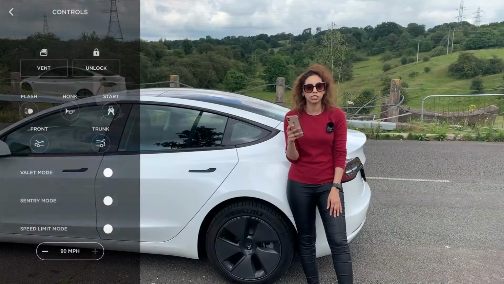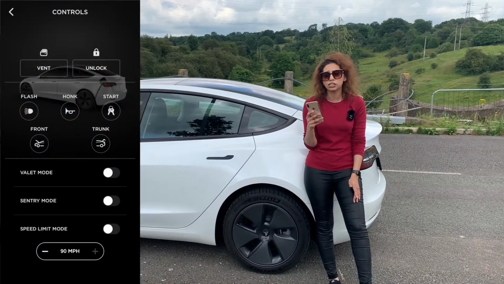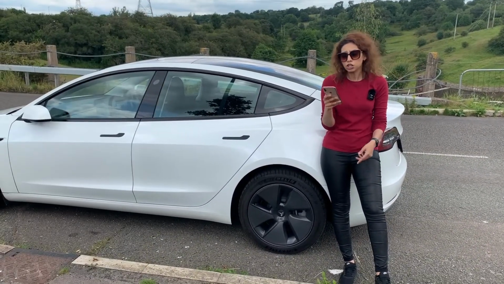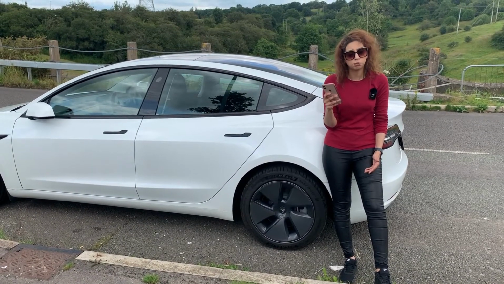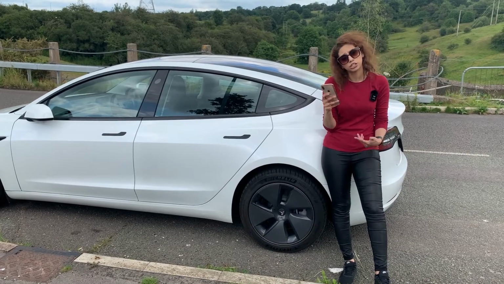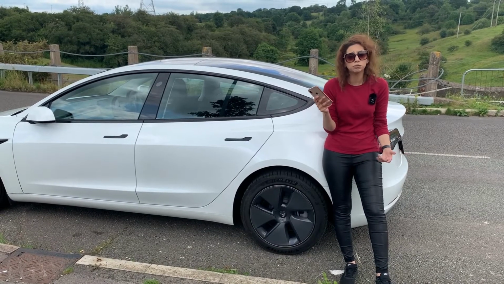The next one is valet mode. So valet mode, basically you're giving someone else permission to drive your car. So you can go in and it'll ask you for your PIN. Only you will know the PIN. So you'll put the PIN in and it will give someone permission to either park your car or move it.